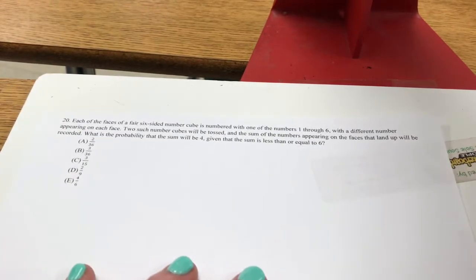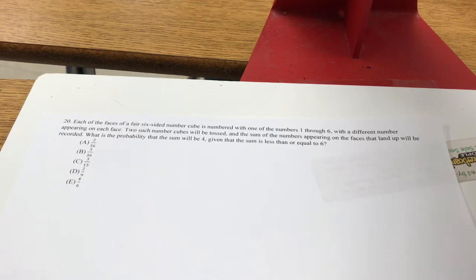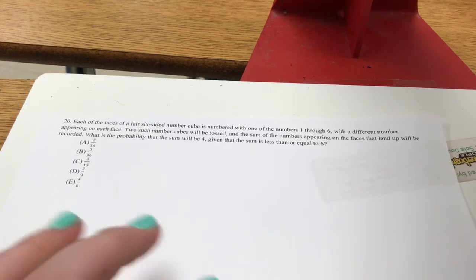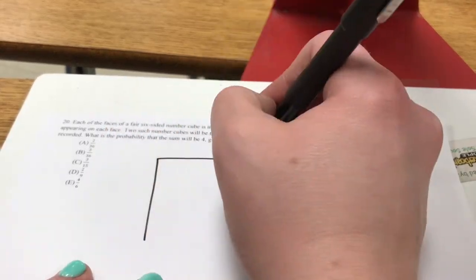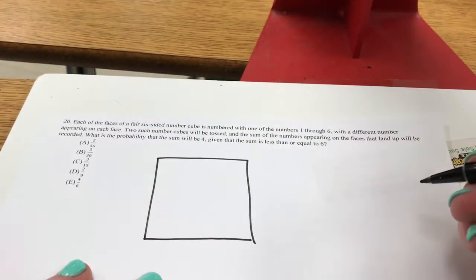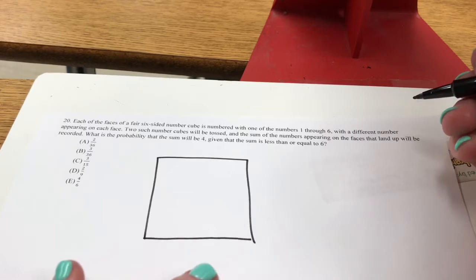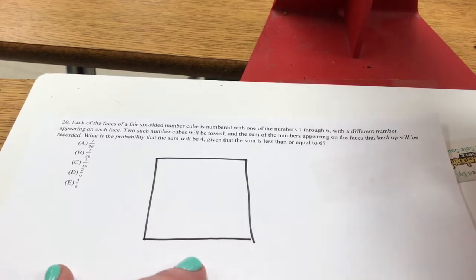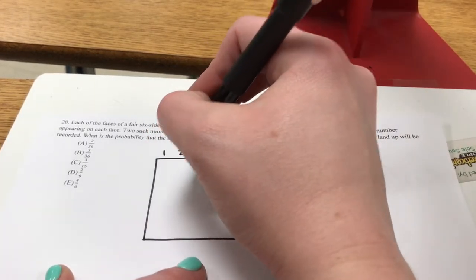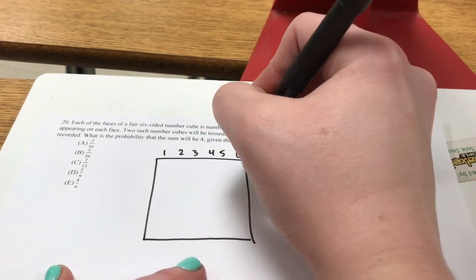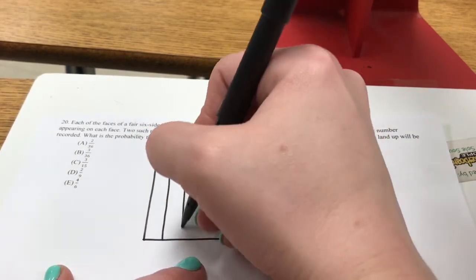And last but not least, number 20. This is also a little bit of a tricky one. This is one of those ones where I would recommend don't try to do fancy formulas. Make sure you understand what's happening. So we've got 2 different cubes, basically dice from 1 to 6 being rolled. So here's die 1. Those are all the options of what could get rolled.